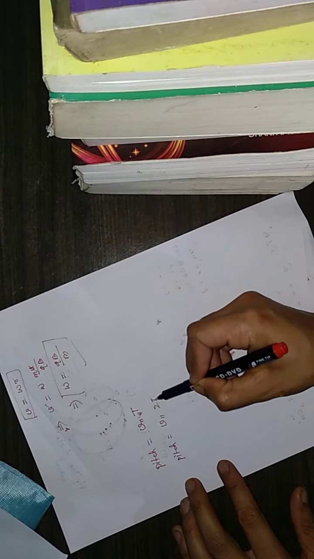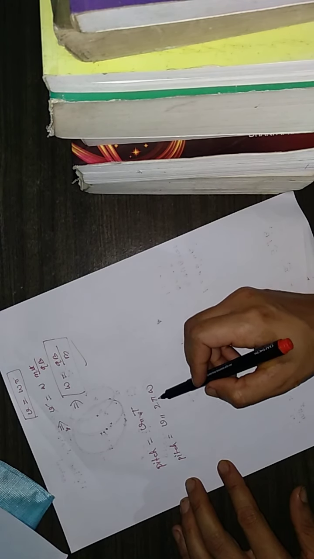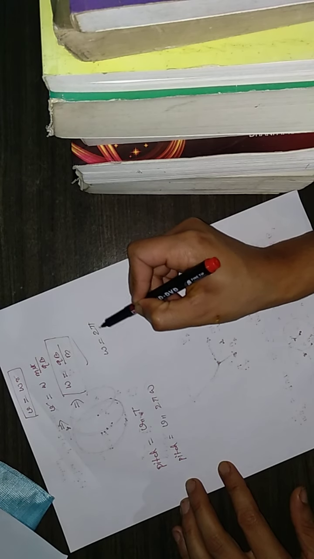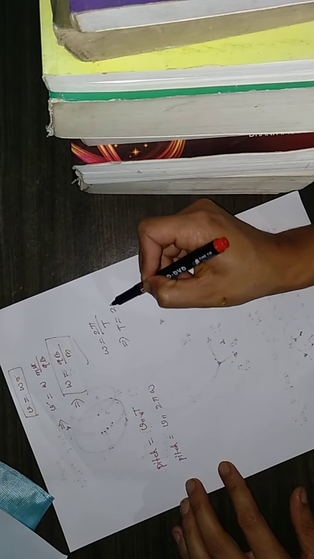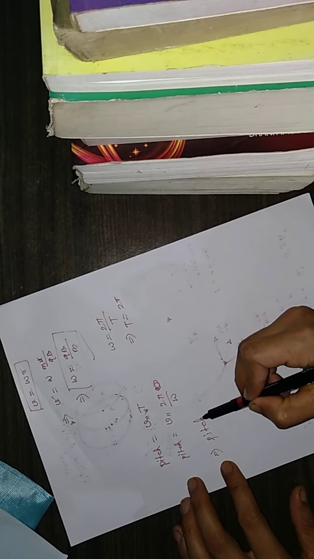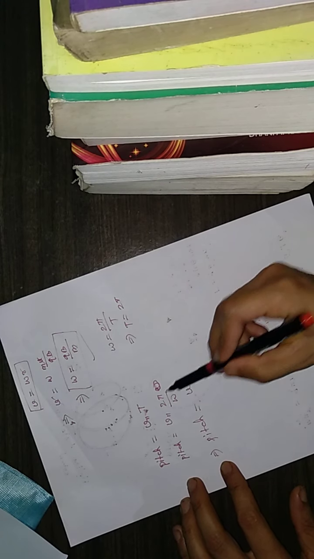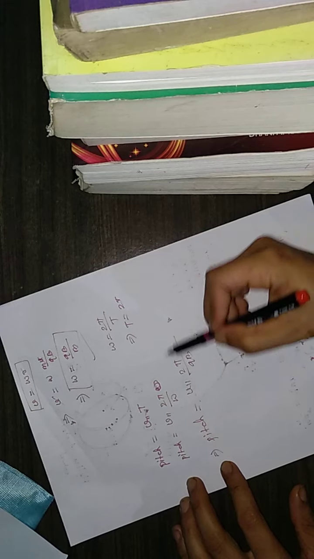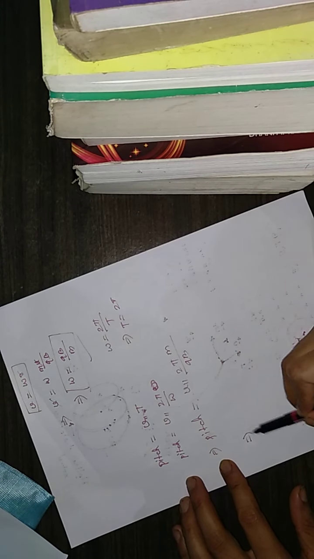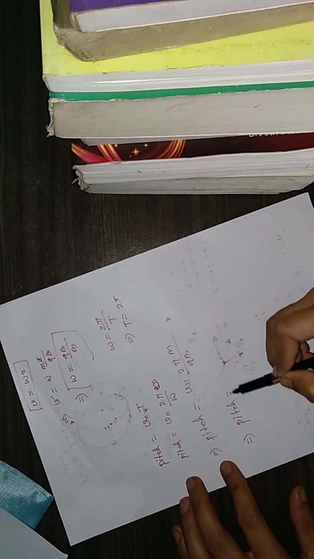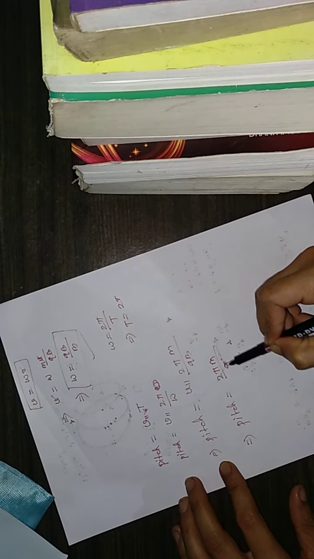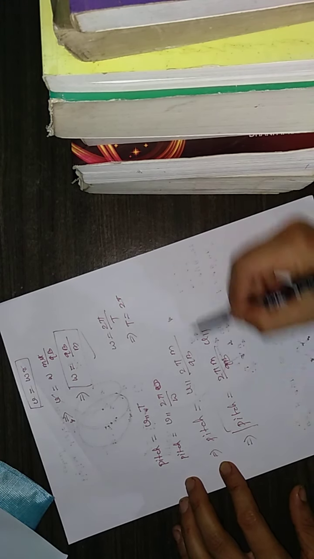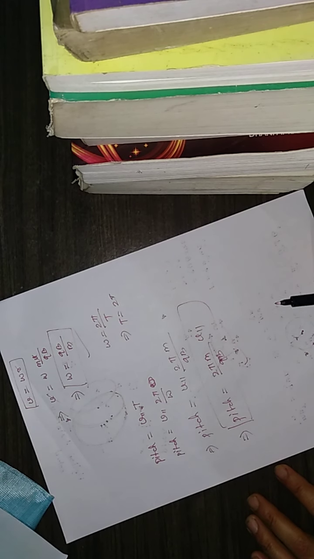So pitch equals v parallel times T, where T is 2 pi by omega. So the pitch of this particular motion will be v parallel times 2 pi by omega, and omega is qB by m, so the pitch will be 2 pi m v parallel by qB. So this is the pitch of that kind of motion.